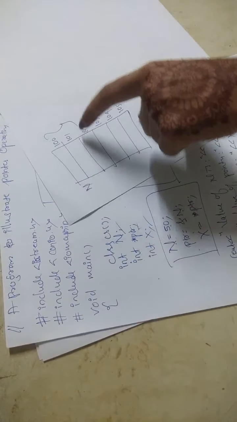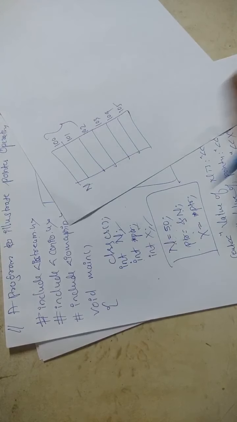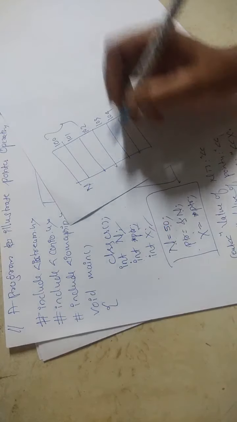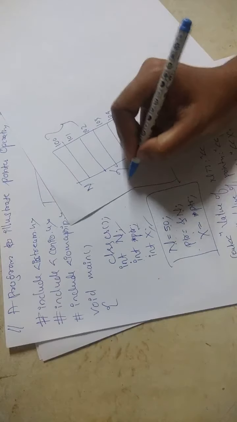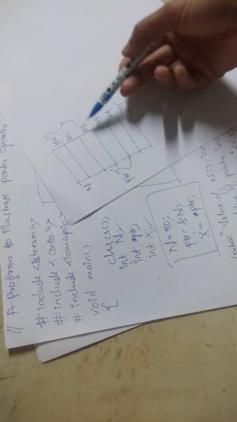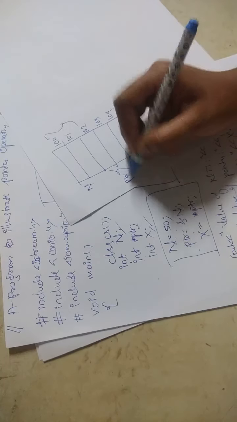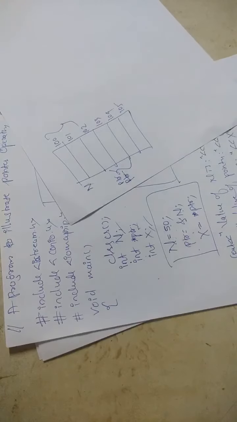Now, int star ptr. Consider these two as the pointer variable, 102 and 103. The first one only I'll assign, that is 102. Then next, int x, one more variable we are using.